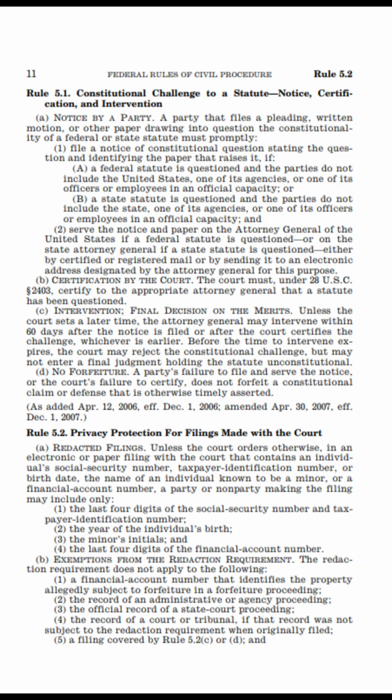Serve the notice in paper on the Attorney General of the United States if a federal statute is questioned, or on the State Attorney General if a state statute is questioned, either by certified or registered mail or by sending it to an electronic address designated by the Attorney General for this purpose. B. Certification by the court. The court must, under 28 U.S.C. Section 2403, certify to the appropriate Attorney General that a statute has been questioned.